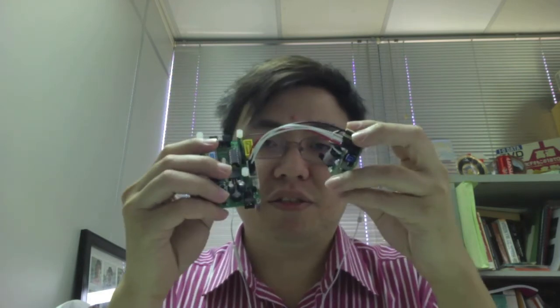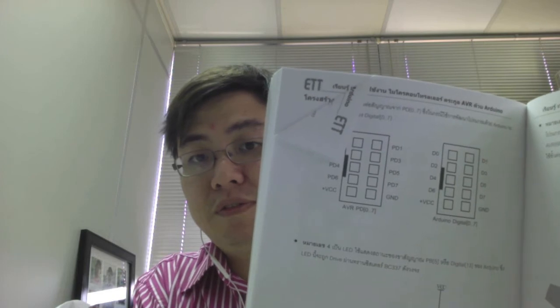Just don't make a short circuit. Once finished, you will see something like this. And if you cannot remember which pin is what, take a look at this one. Again, it's page number 114.